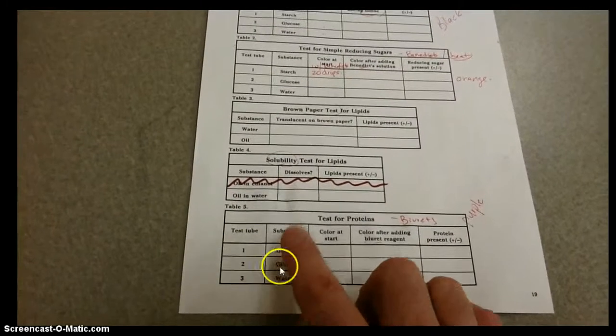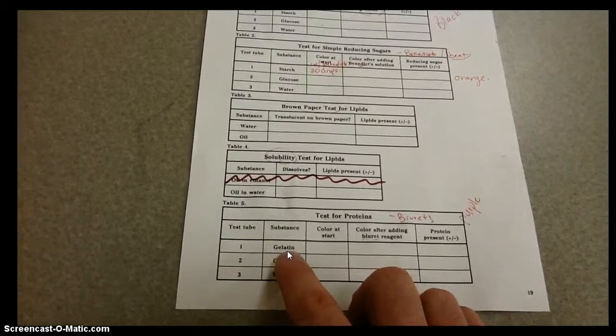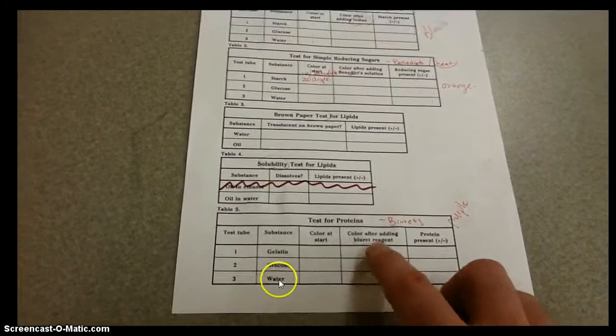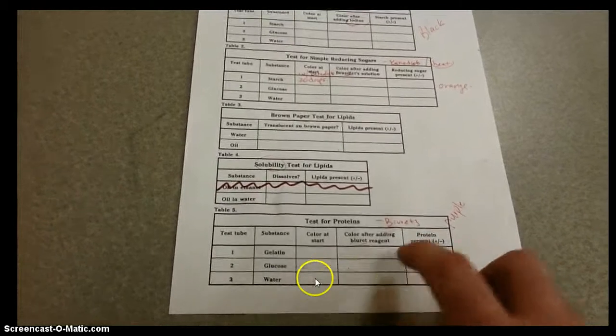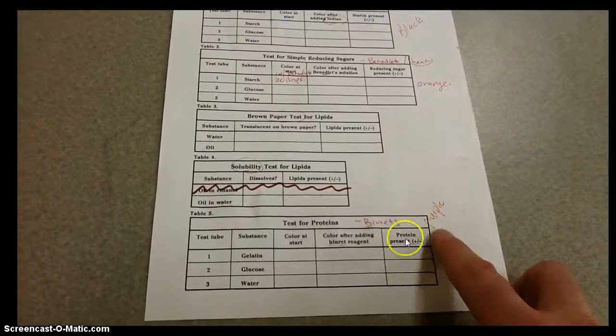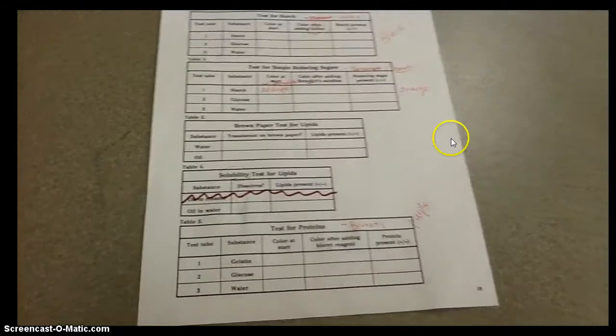And the last one, going back to our 3 test tubes, cleaned them out. Test tube 1 is now going to be gelatin versus our starch. 2 is glucose, 3 is water. What's the color at the beginning? We're going to use biuret solution, and then if it turns purple, it is positive. Remember that we do not heat this one.